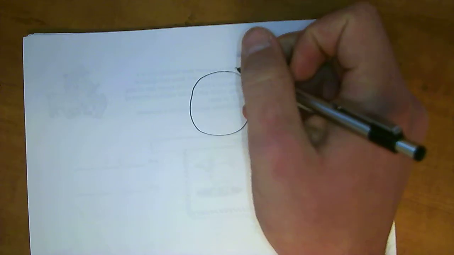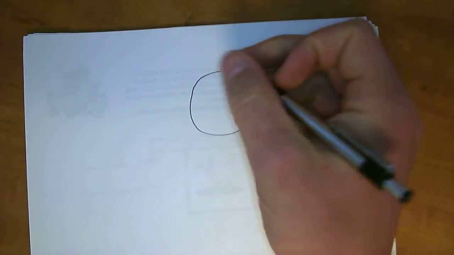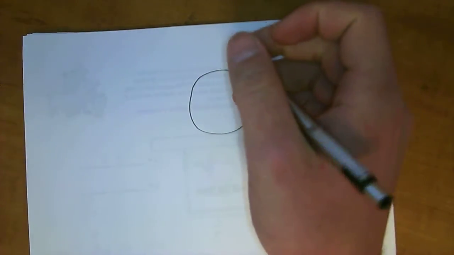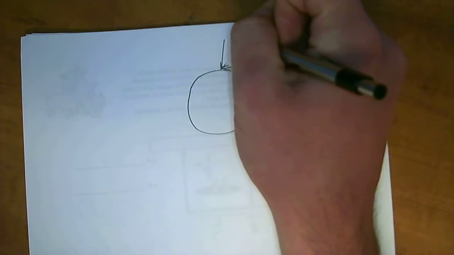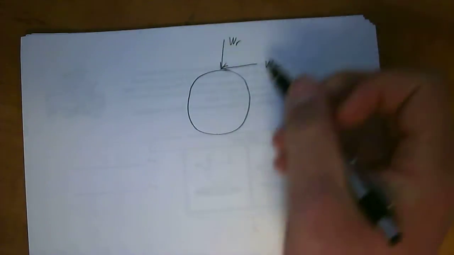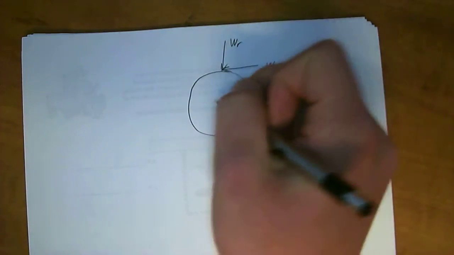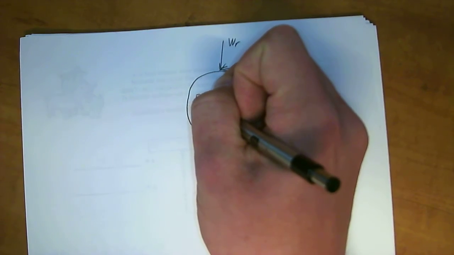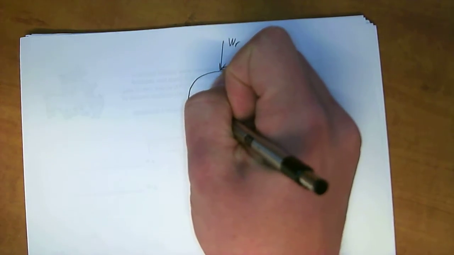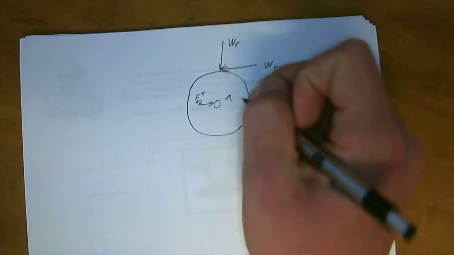Alrighty then, so the first thing you want to do with these two gears is create free body diagrams for each one of them. So if we look at the top gear, or the bottom gear, sorry, you'll have a reaction force of WT and the radial reaction force of WR, so tangential and radial. And then here at the pinion, you're also going to have FA2X.